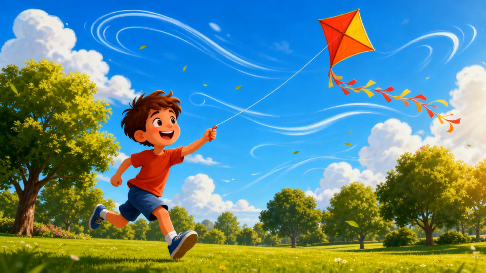Here is our story. Listen carefully. Ben wanted to fly his new kite. He waited for a windy day. At the park, the wind lifted the kite high into the sky. Ben laughed as he ran across the grass with his kite.